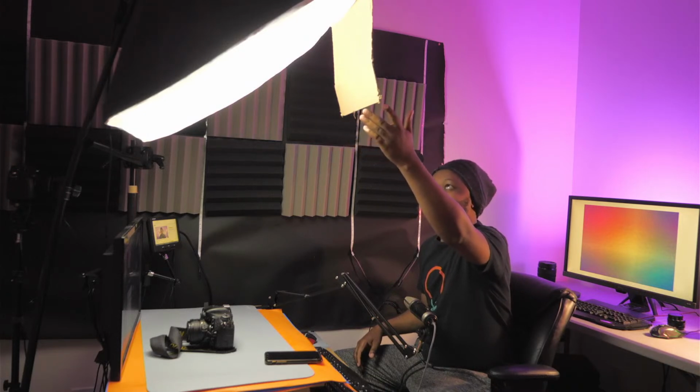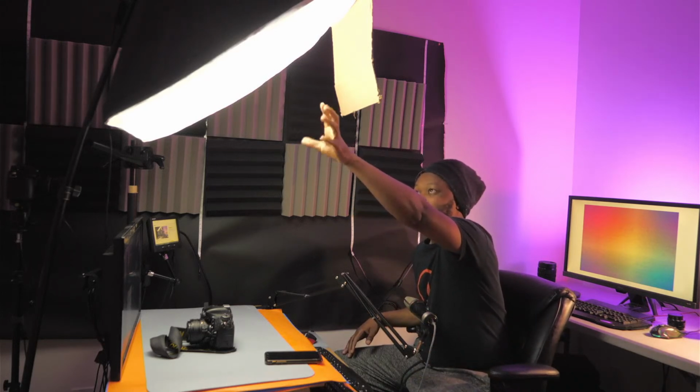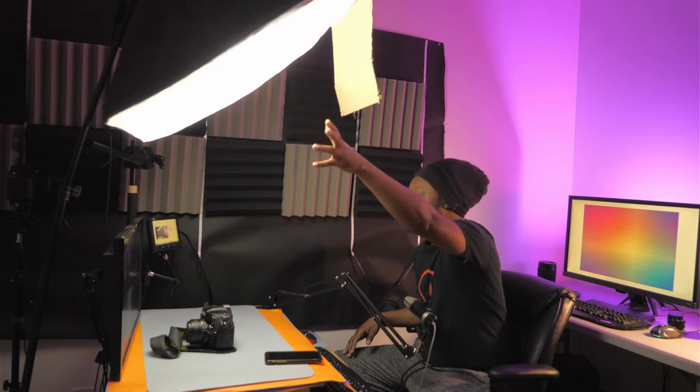It's a very cheap light that I got from Amazon, I believe three years ago. One thing that I like about it, it's not really expensive. It's just the fact that I have this soft box on it, so it just gives me some even filtered lighting on my face. And as you can see, you guys can see for yourself, it's not really that bad.